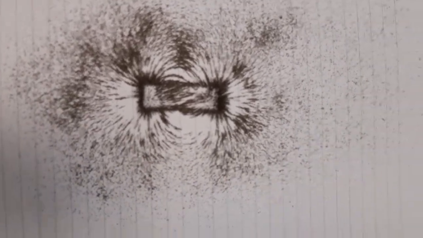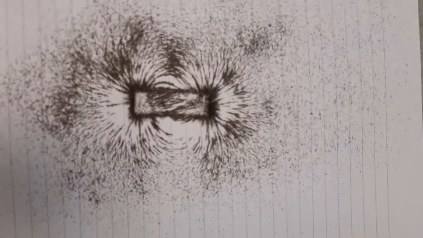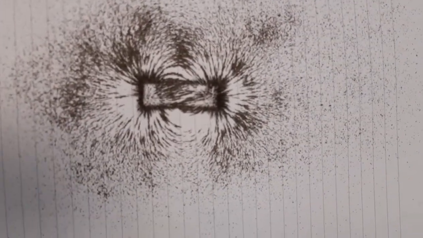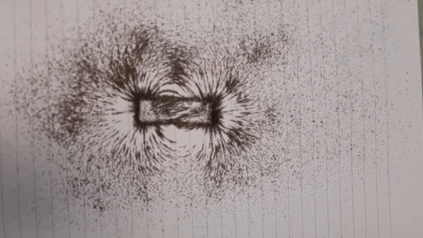And so magnetic field lines always travel in loops. They always connect from north to south, but the south doesn't have to be the south on their own magnet. It can be somewhere else entirely.